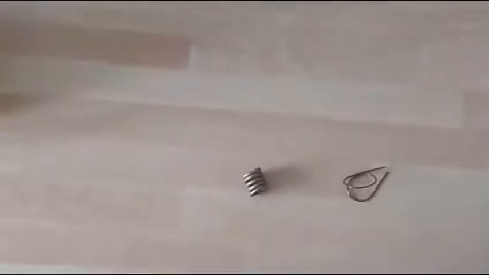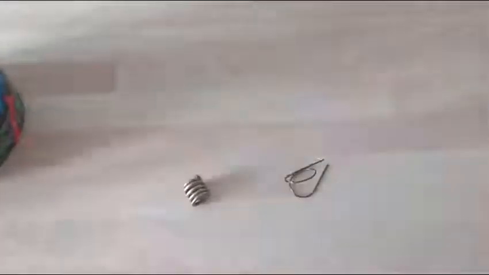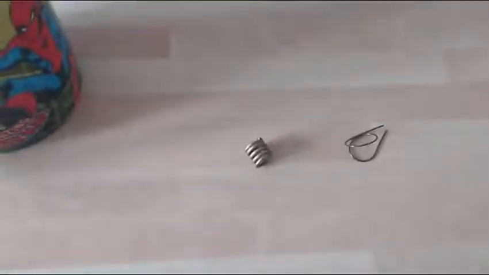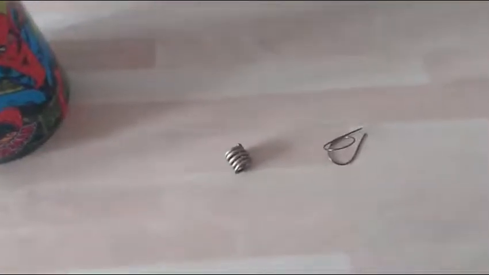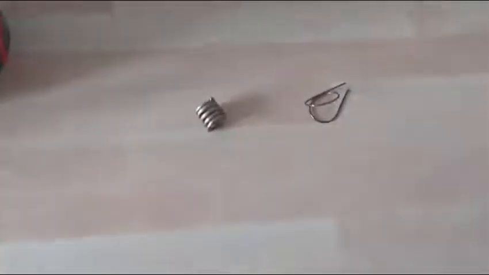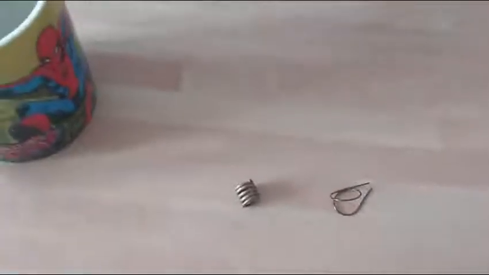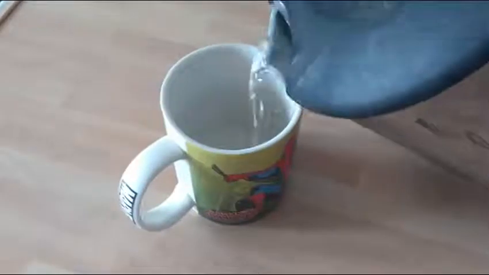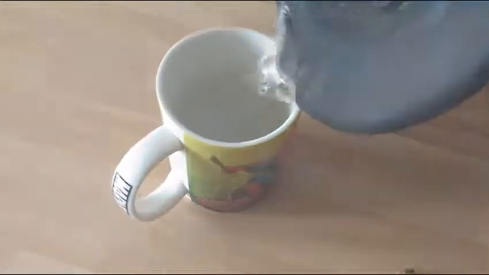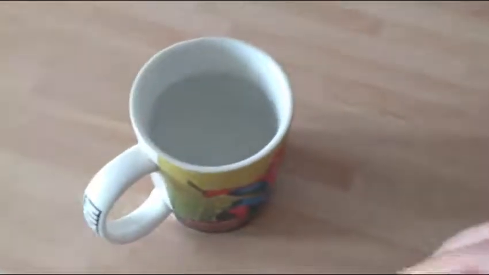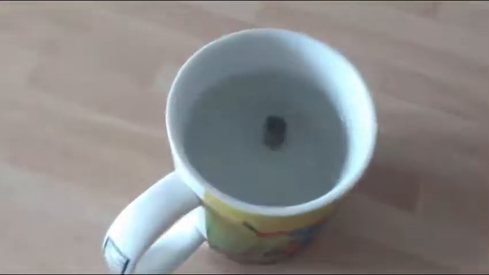Now, I just pop the kettle on to get some hot water and get my Spider-Man mug ready. Okay, so what we're going to do is we're going to see the effect of heat on these shape memory alloys. Okay, so if I just pour myself a mug of hot water, and let's start with popping the spring in.